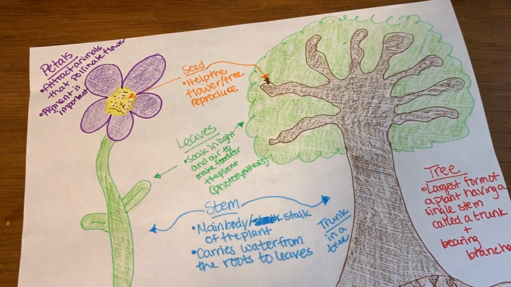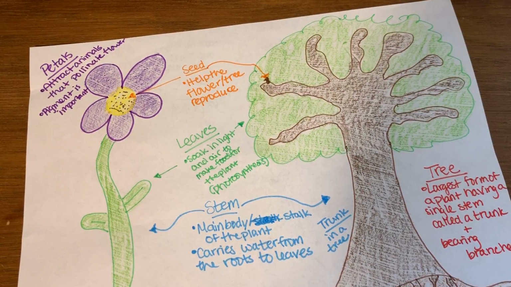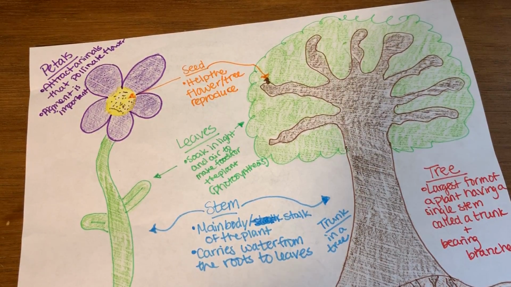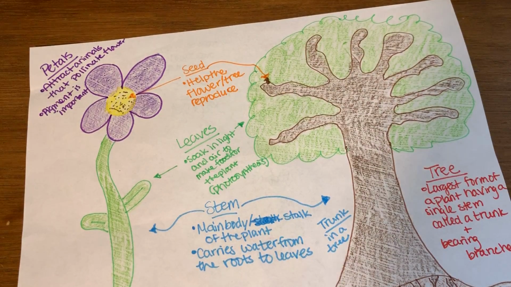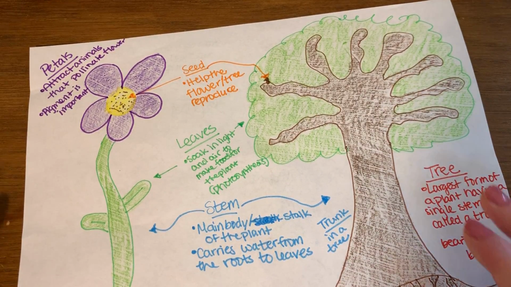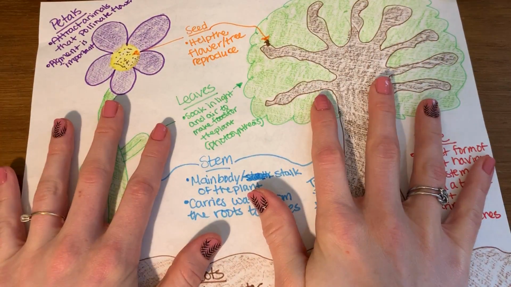Seeds on trees are a little bit different. The acorns that you see, or pine cones, those are the seeds of the tree. And those can be transferred in all sorts of ways. Sometimes humans transfer them. Trees drop them on the ground so that they can be taken off. Animals transfer them. All sorts of things happen for those seeds to fall off, okay? So those are the parts of the different types of plants.